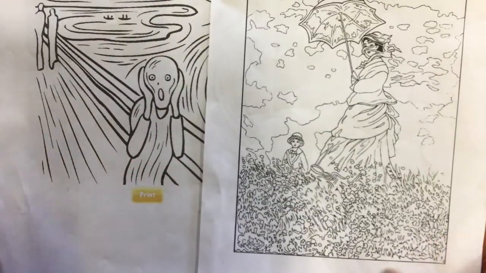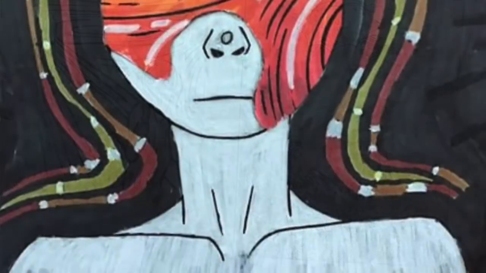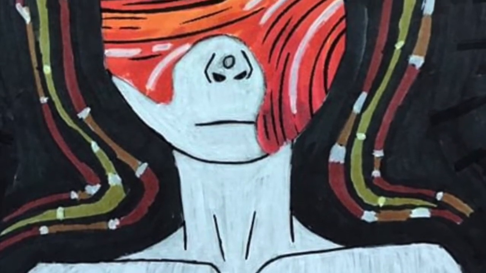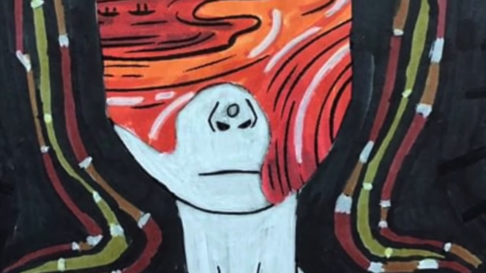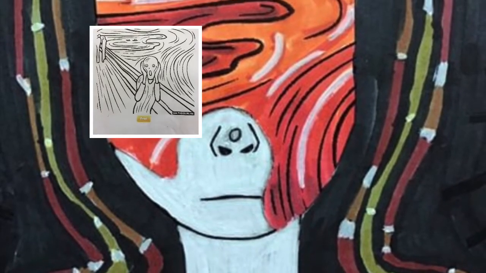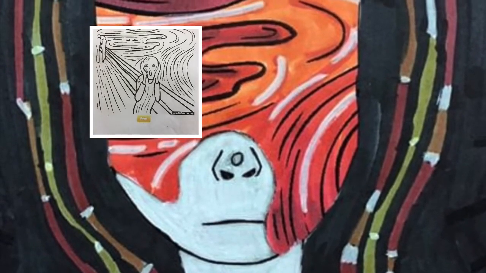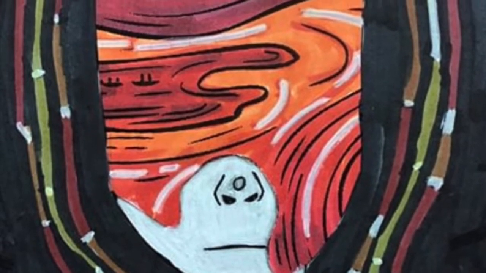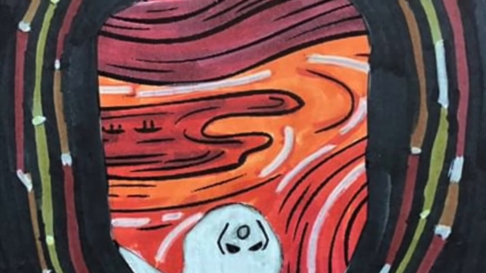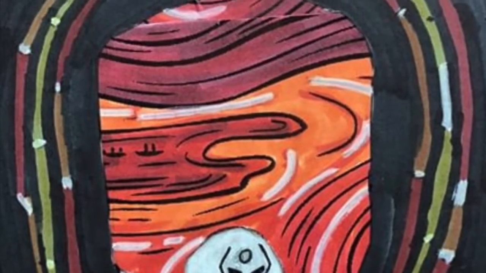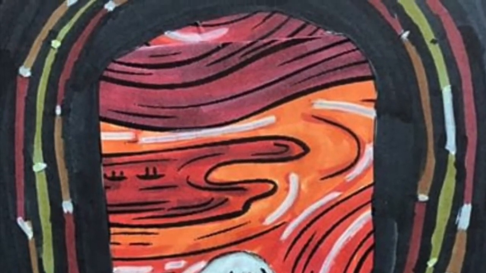Let me show you some examples of some sketchbooks from the past. This student used the image of The Scream, and what makes this student scream is having all of these thoughts all the time running through her head. You can see where she used just a little portion of the boats and the swirls in the head, and that is how she used appropriation to change the line image of The Scream into something totally different and unique.